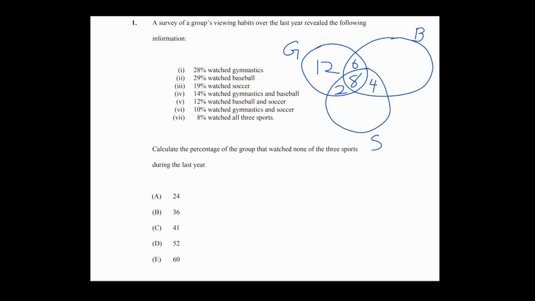And we want to do the same thing for baseball, which is 29 minus 6 minus 8 minus 4. So that's going to be 11. And same thing for soccer. So 19 minus 2 minus 8 minus 4. So 5. And from here, all we have to do is add up all the people inside these circles.